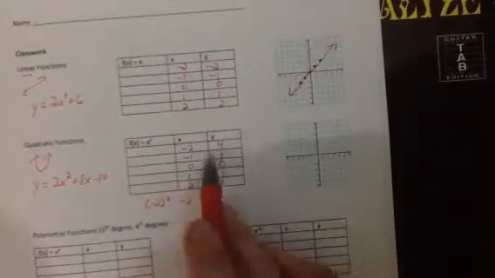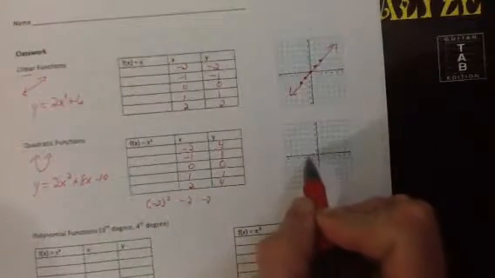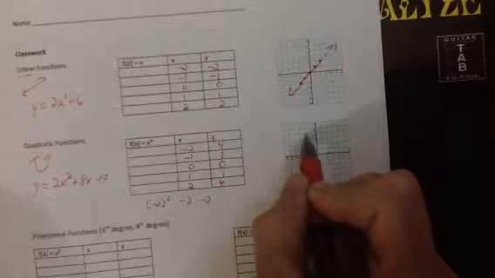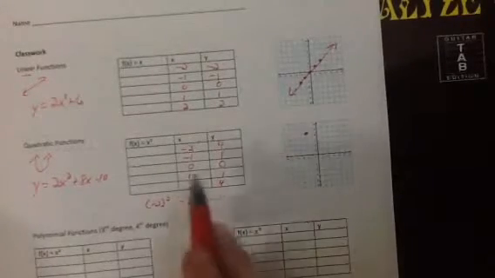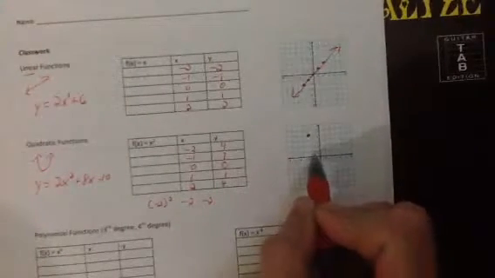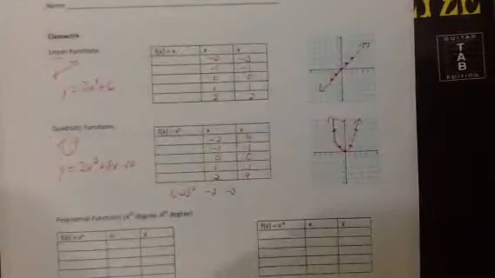So I'm going to go to -2, 4, which is left 2, up 4. -1, 1 is left 1, up 1. 0, 0 is the origin. 1, 1 is right 1, up 1. And 2, 4 is right 2, up 4. And we have ourselves a parabola. Like so.